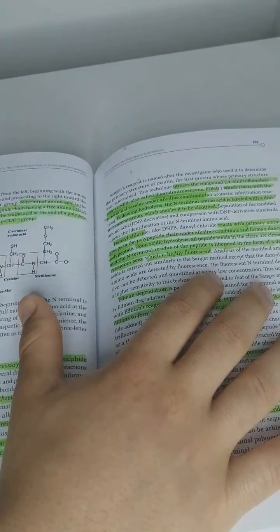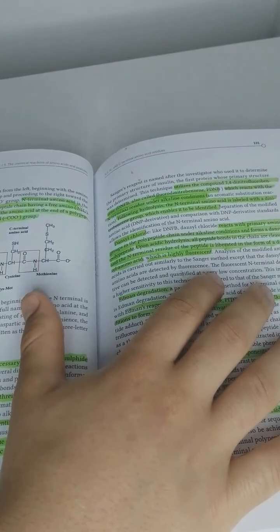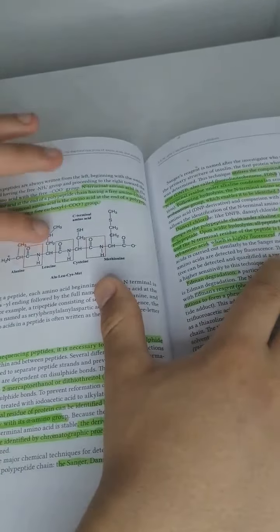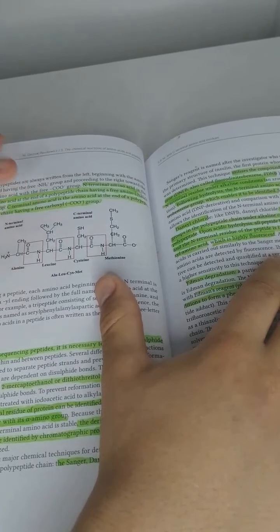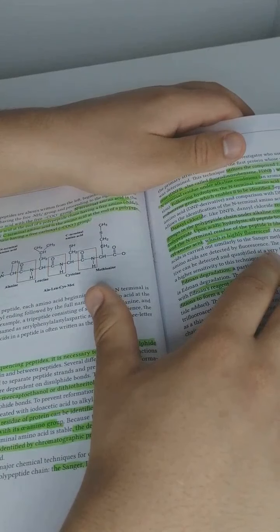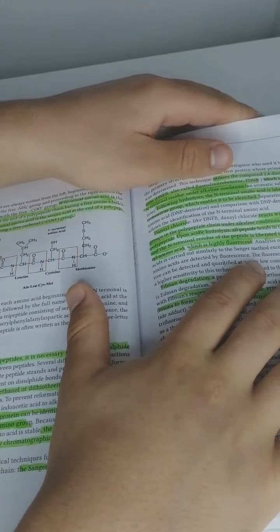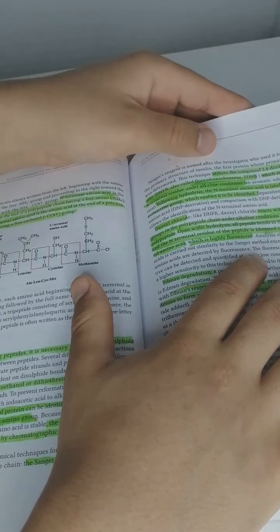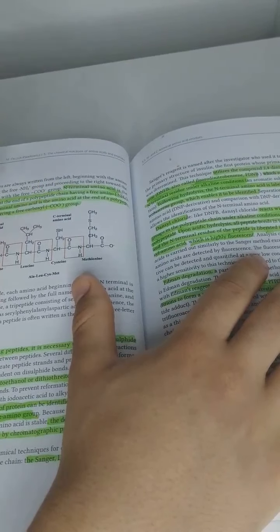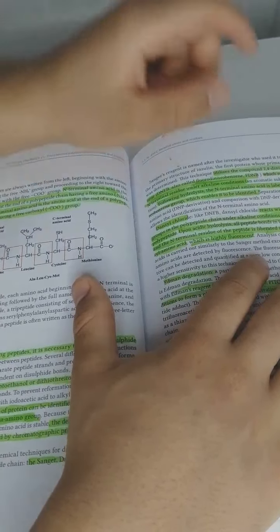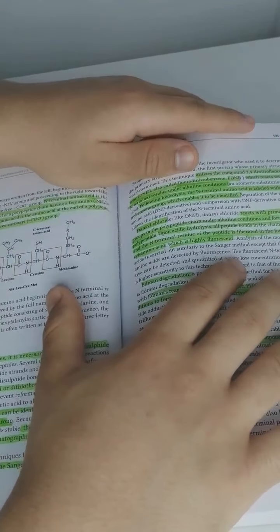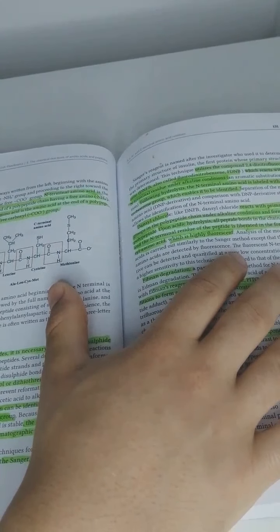So if it asks you about the Sanger method, you can say, oh, it uses DNFB. That DNFB reacts with the N terminal residue, because, remember, that's what we're trying to label, under alkaline conditions. After that, it causes a hydrolysis of the N terminal amino acid, and therefore it removes the N terminal amino acid from the chain. It removes the first amino acid from the chain.